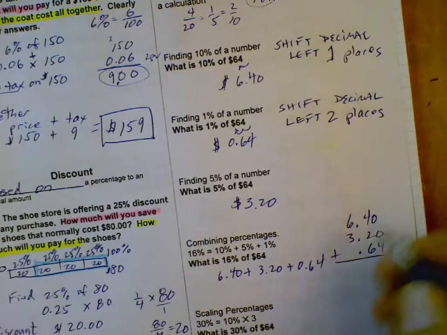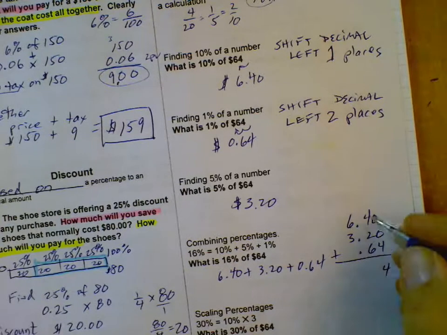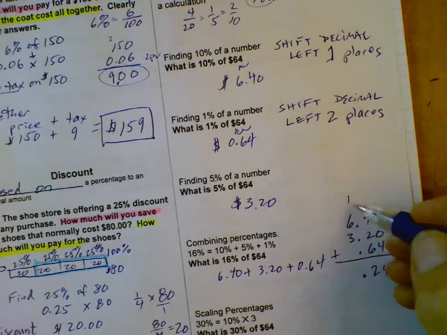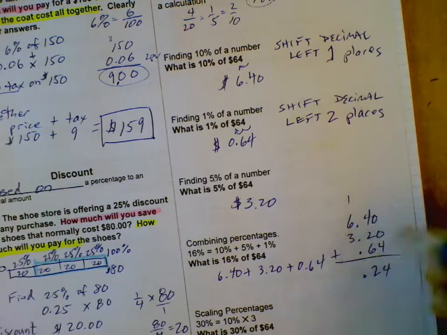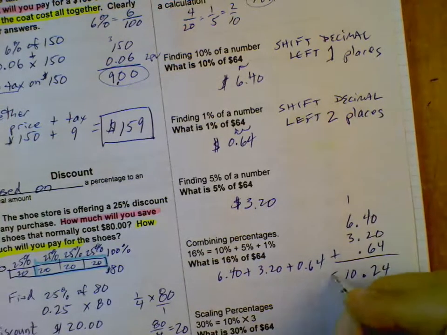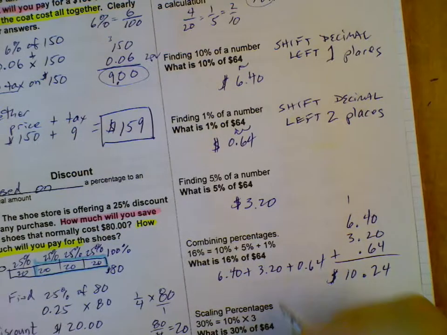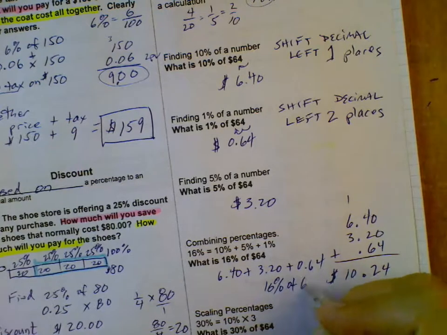So I just add these together. 4 and 2 is 6. 6 and 6 is 12. Carry the 1. The decimal point comes straight down. 1 and 6 is 7, plus 3 is 10. So 16% of $64, right here, is $10.24.